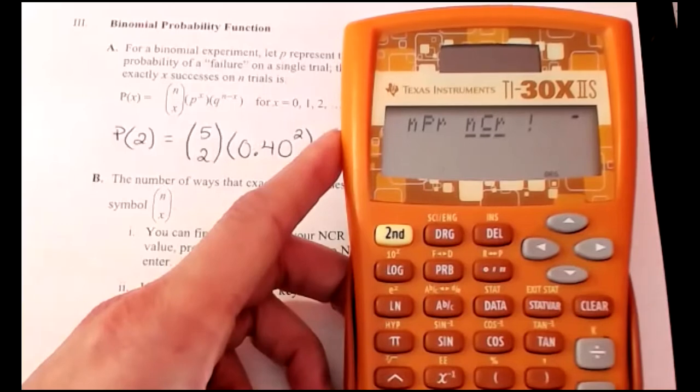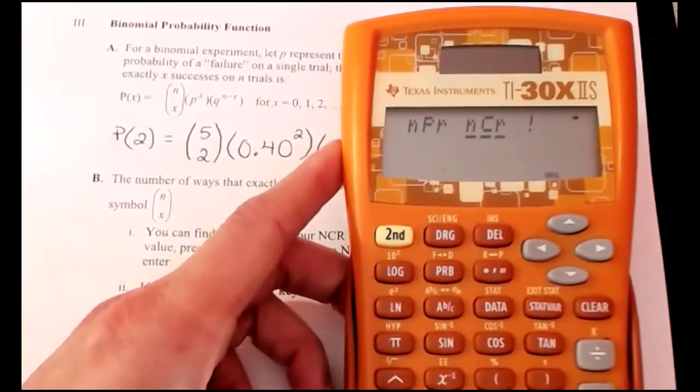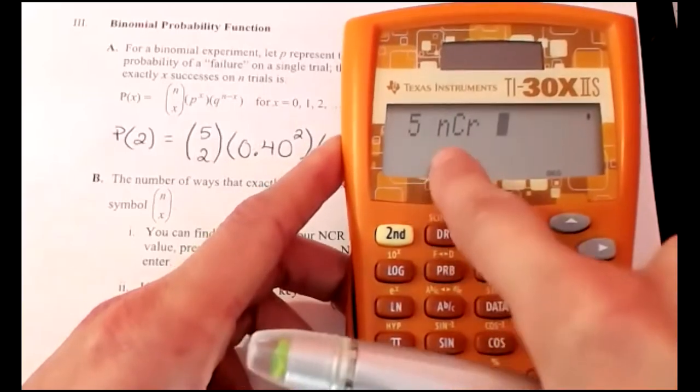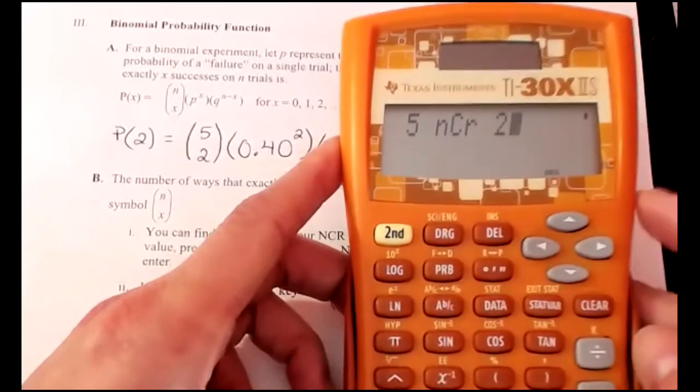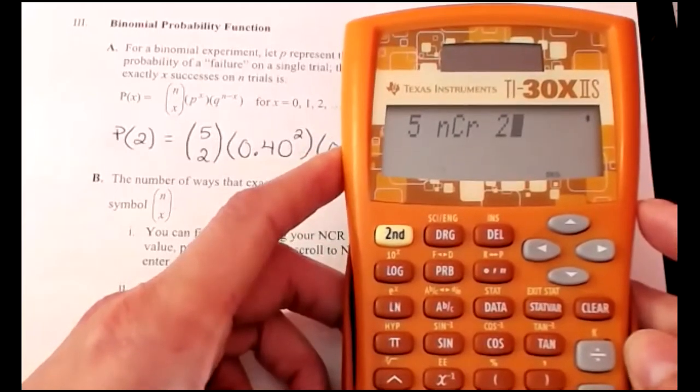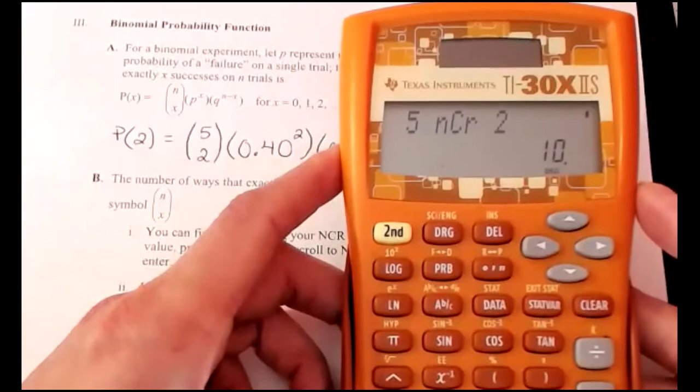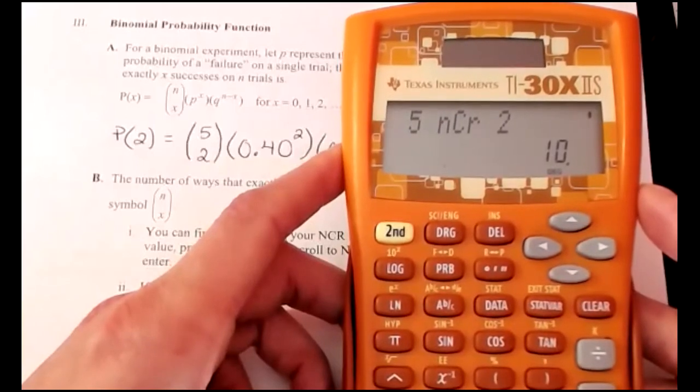N choose R, 5 choose 2. So we have 5 choose 2. Notice where the NCR is, it's in between those two values. And then you find that 5 choose 2 is 10. There are 10 combinations out of those 5 students.